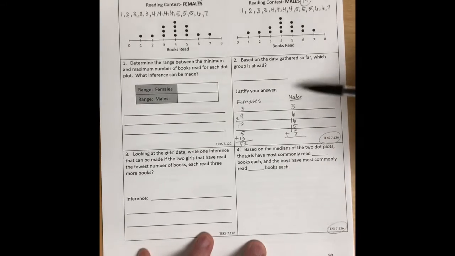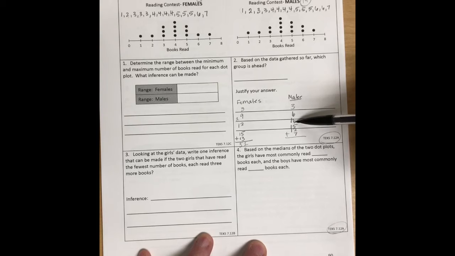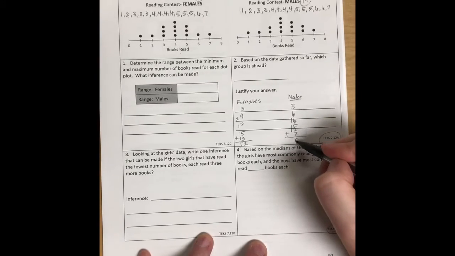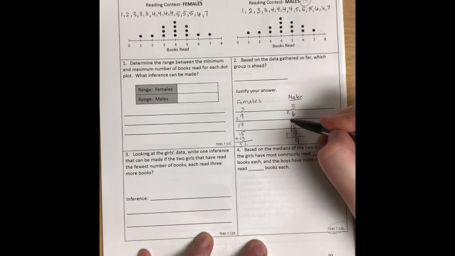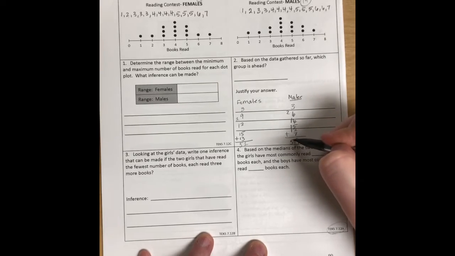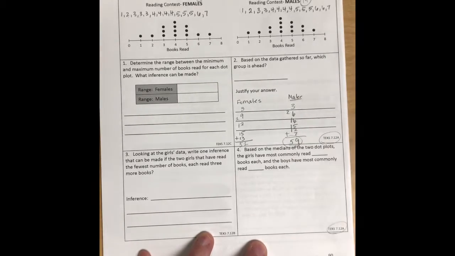I'm going to add those together. 3, 9. 9 plus 6 is 15. 15 plus 5 is 20. 20 plus 2 is 22. 22 plus 7, 29. 2, 3, 4, 5. The males have read 59.